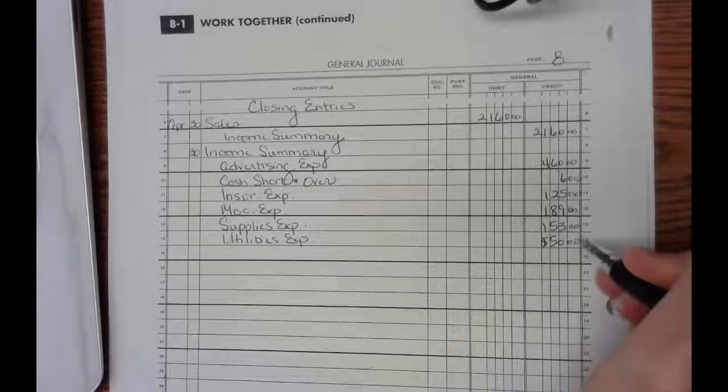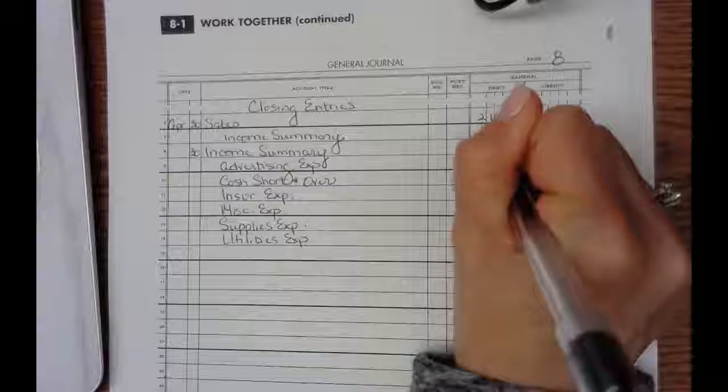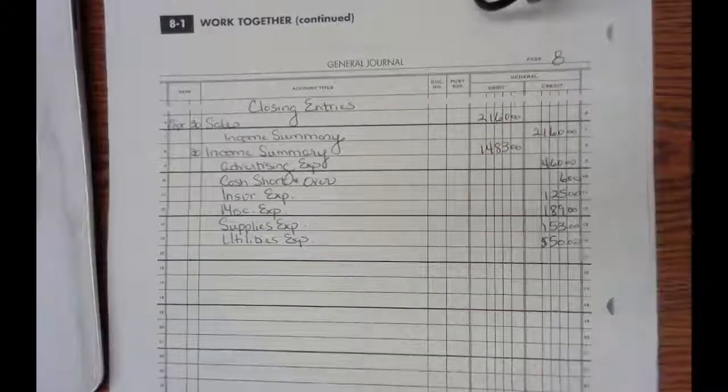So now we're going to add up all of these, and that's going to give us our debit for income summary, and that's $1,483.